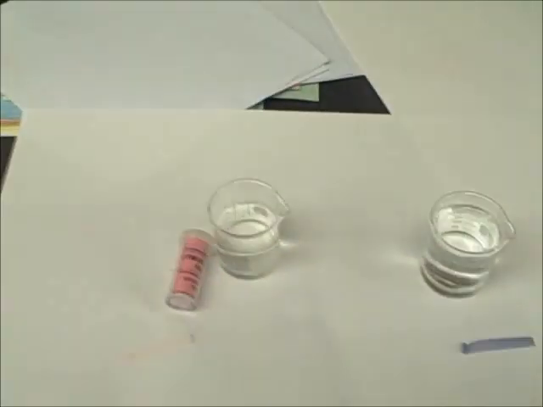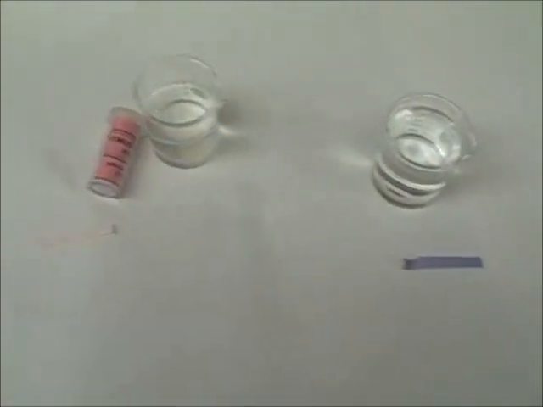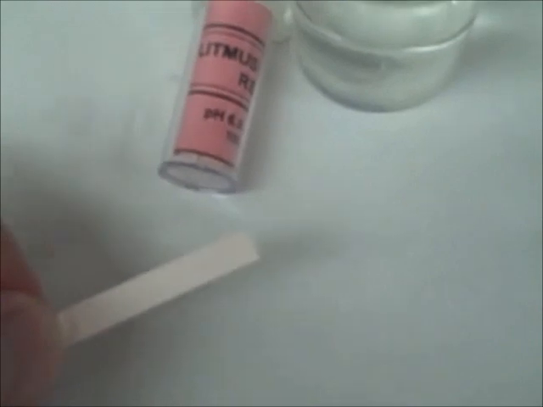Let's do an example. Let's go ahead and test this red litmus paper and blue litmus paper and see what we have. I did this yesterday and tried to load it on YouTube, and it didn't work. The program crashed, and I have to retape this morning. So when I did this, I don't know which solution is the acid solution and which one is the base, but we'll find out.